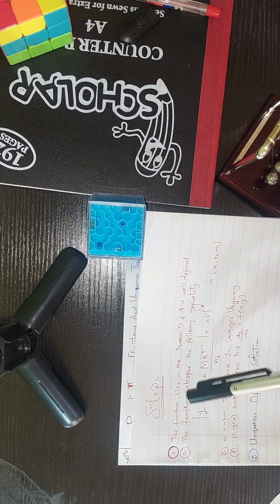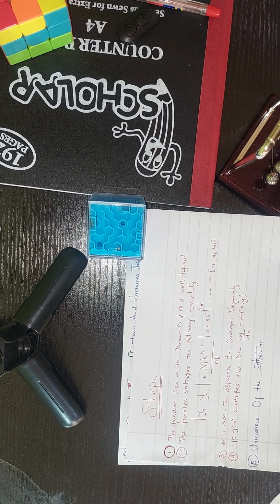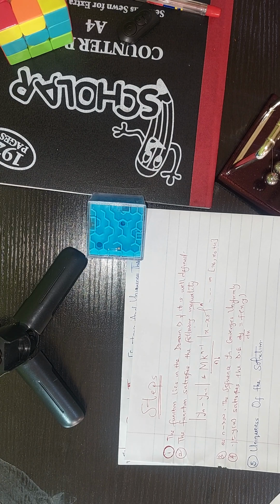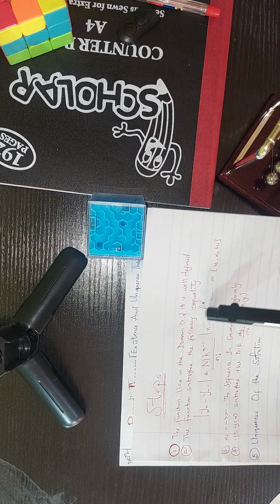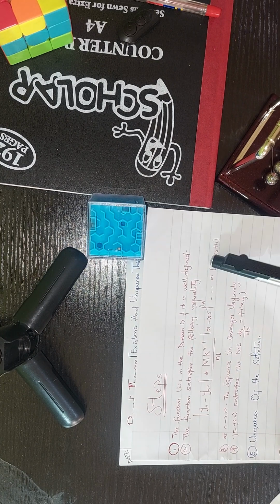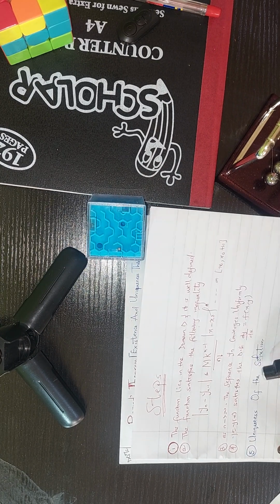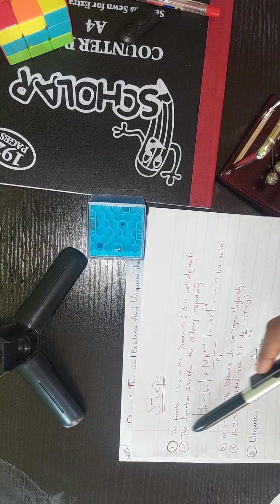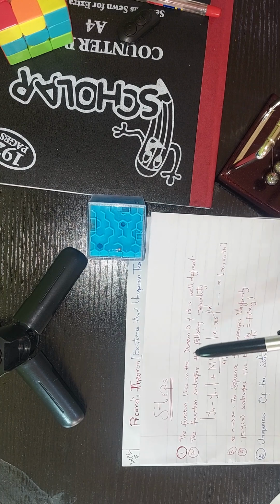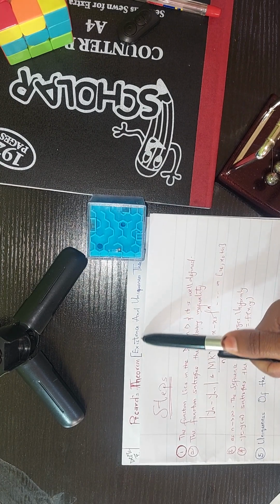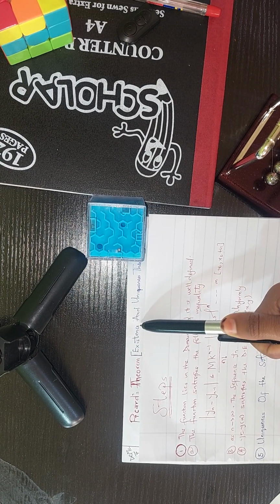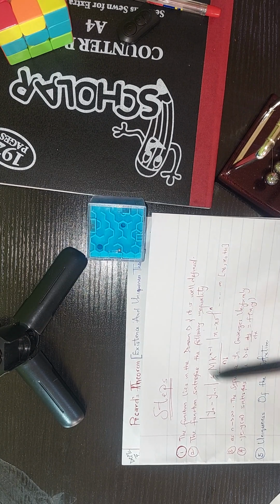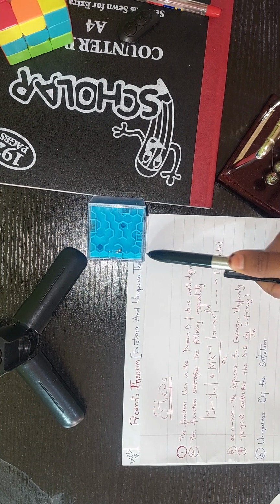The first step is that the function lies in domain D and then it is well defined. We'll prove that now. The second step is that the function satisfies the following inequality. We'll prove this. Then the third step, and just note that the first 1 to 4 steps are proving existence of the differential equation, while the 5th step will be proving uniqueness of the solution.